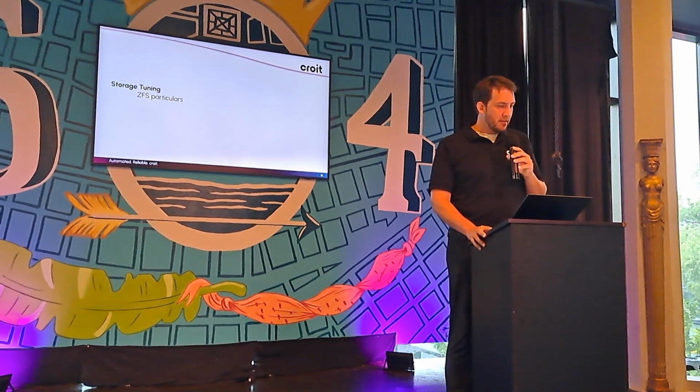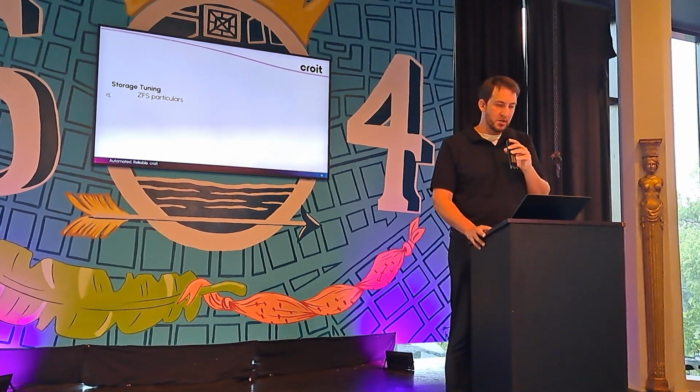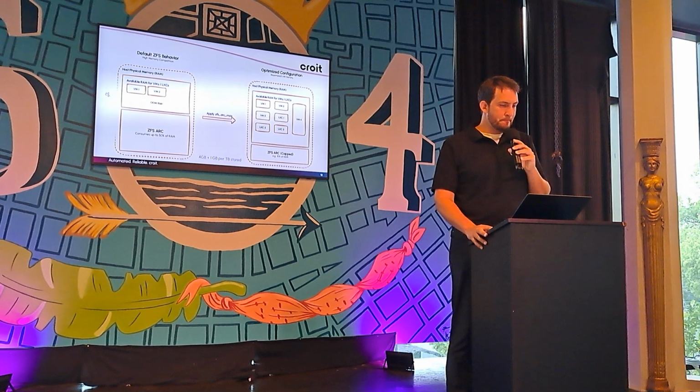Now talking about ZFS, something that is technically a storage topic, but has potentially a massive impact on the available RAM of the Proxmox system. If you're not familiar with ZFS, it's a combined file system and volume manager that's very popular in Linux in general, but especially with Proxmox. It's excellent, but it can be RAM hungry.